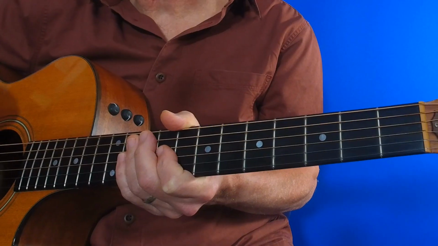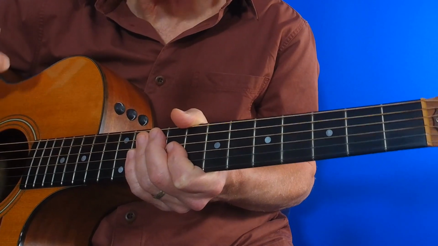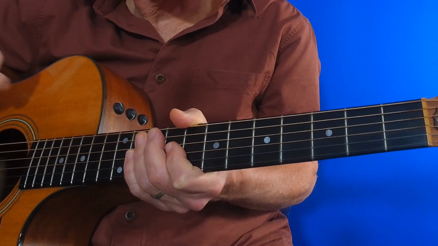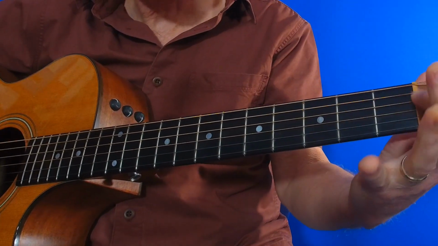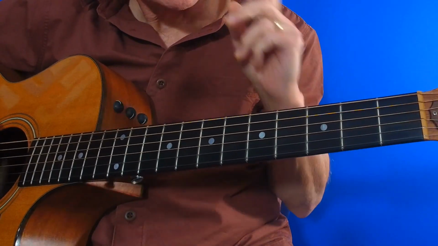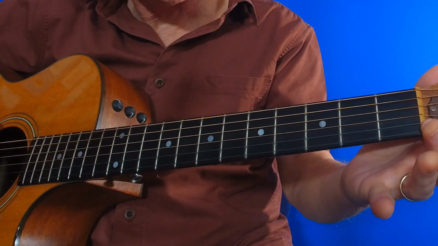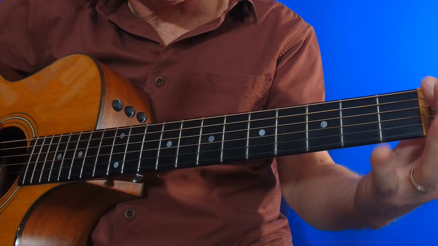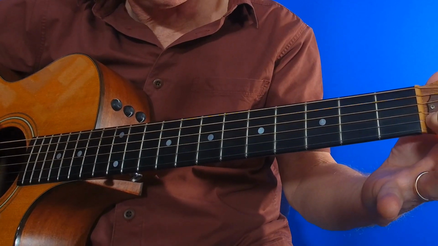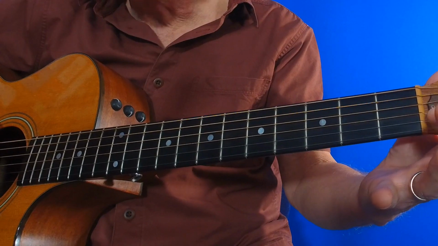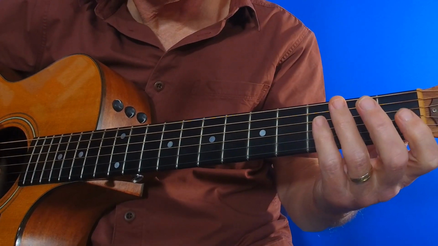Now, if you're wide awake, you may have noticed that I made no mention of the C shape. Well, of course, this is because there is no C string. But if we look at it from the other perspective, we've got the notes E, A, D, G, B and E, and there's no B in the word caged.